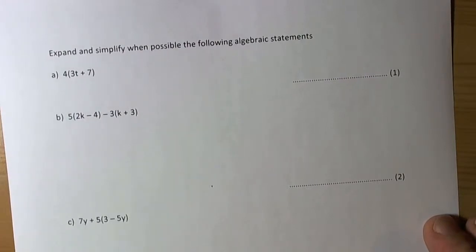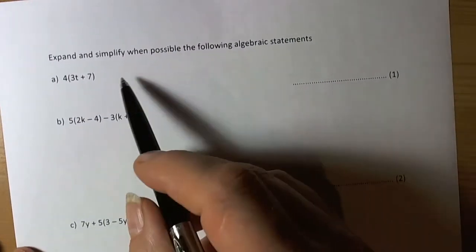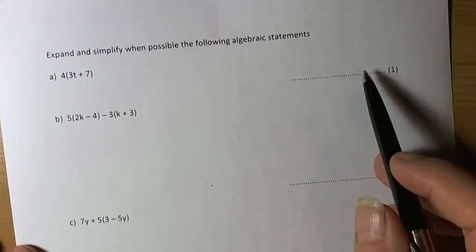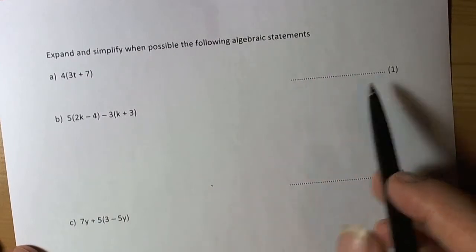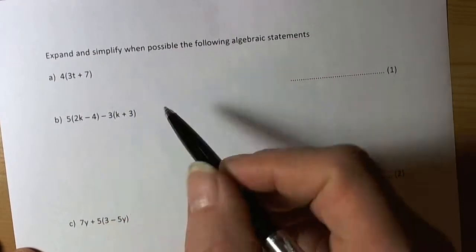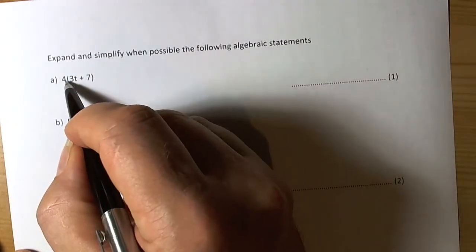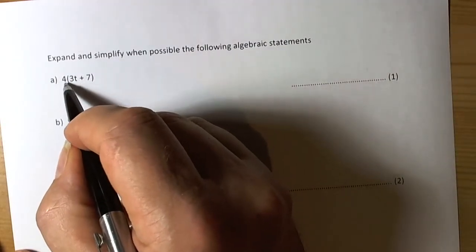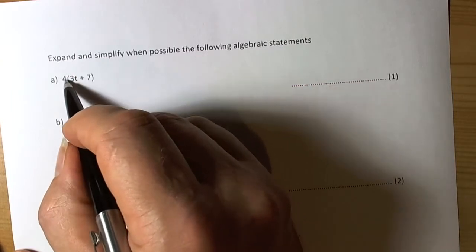Okay, so we're expanding brackets and simplifying any algebraic terms that we get as far as we can. When we expand brackets, we have to remember that numbers or letters outside of brackets are telling you to times everything inside the bracket, to multiply that thing.